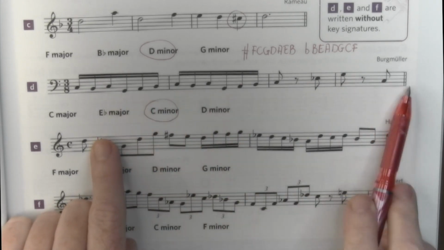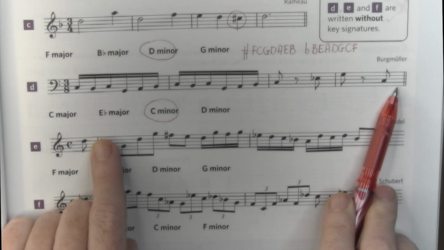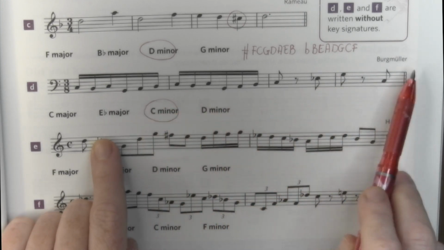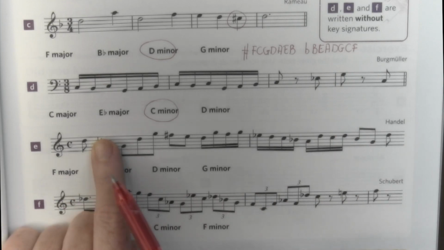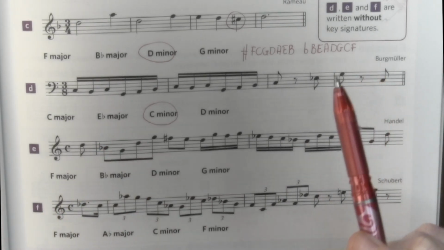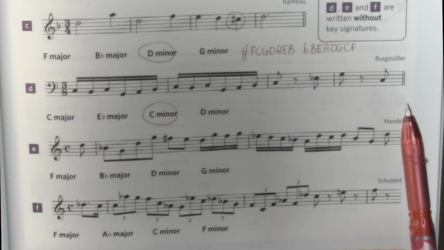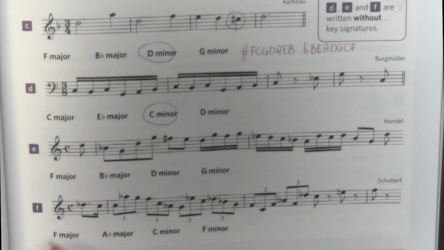By the way, I think that some of you have played this piece. Da di da da di da di da di da di da dum bum bum bum bum bum bum. It's a very famous piece by Burgmüller. Very exciting for the students.